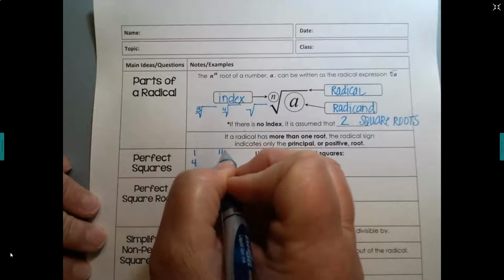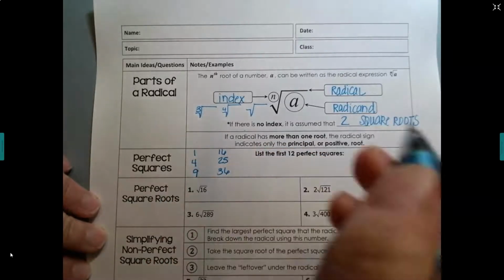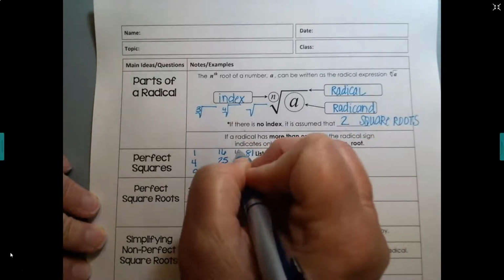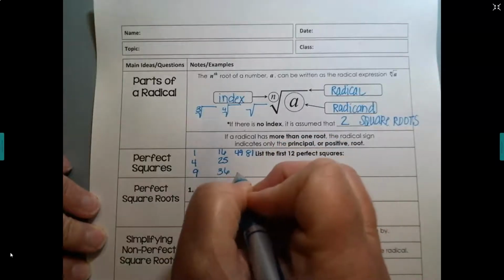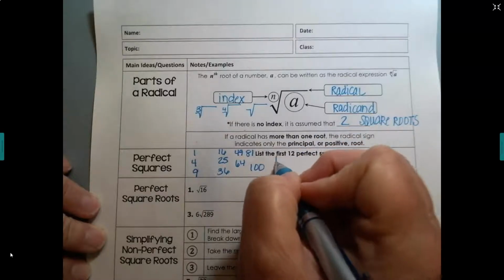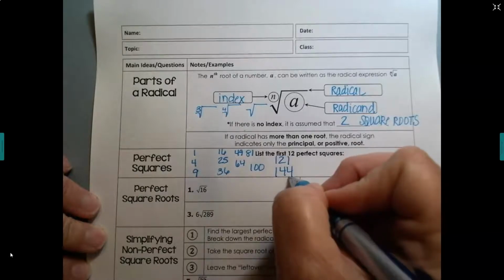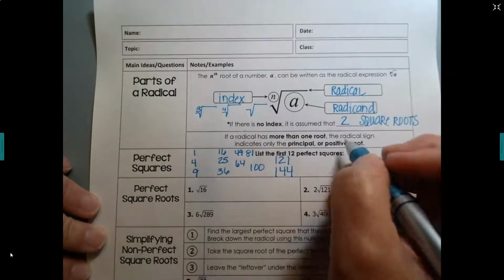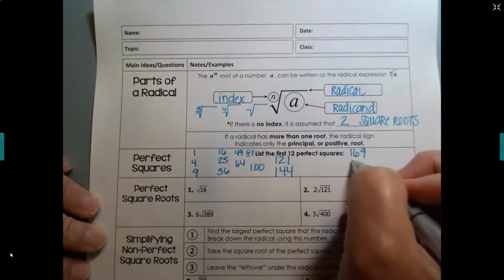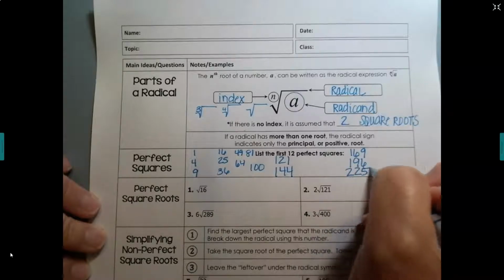We have 16, 25, 36, 49, 64, 81, 100, 121, 144, that's 12 squared. Let's go ahead up to 15. So 13 squared is 169, 14 squared is 196, and 15 squared is 225.